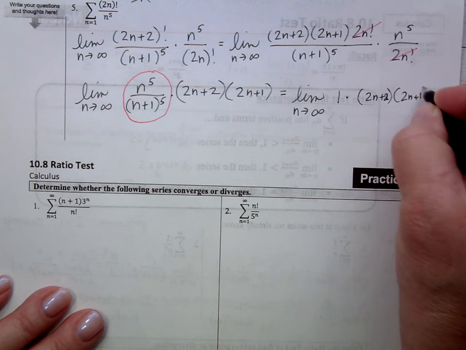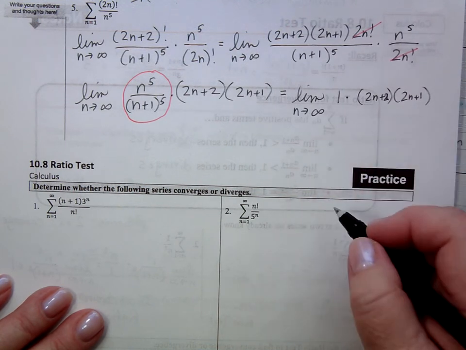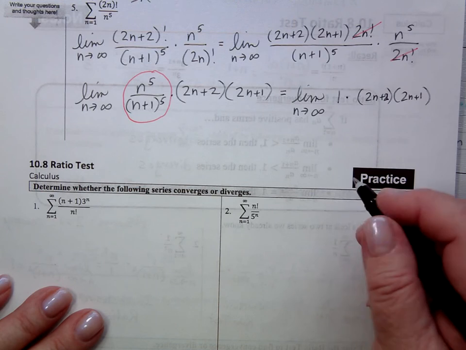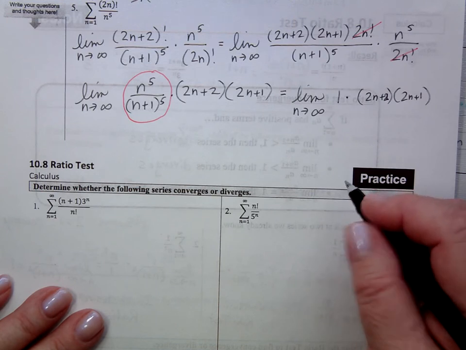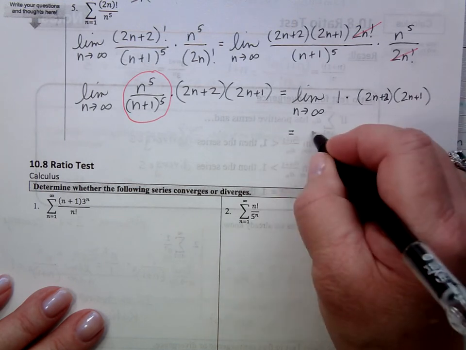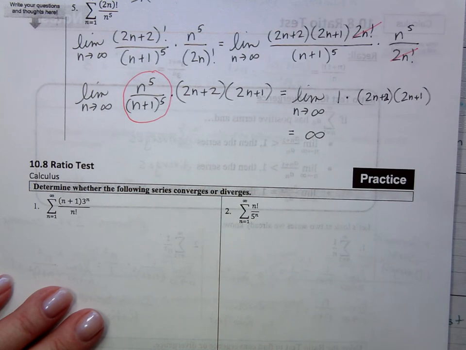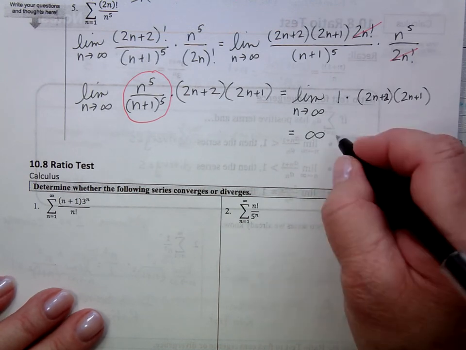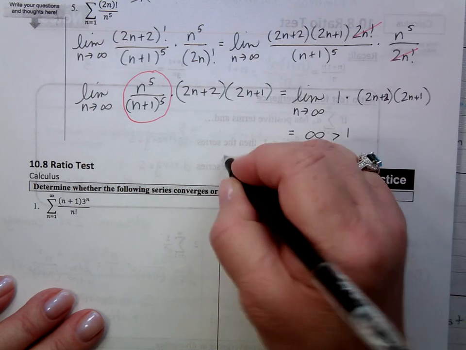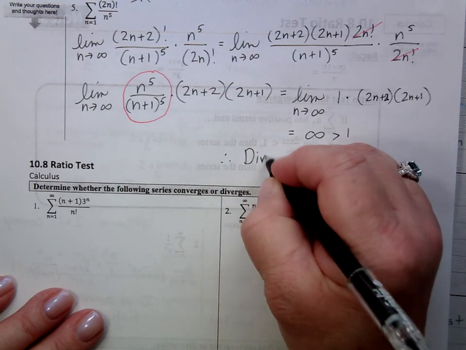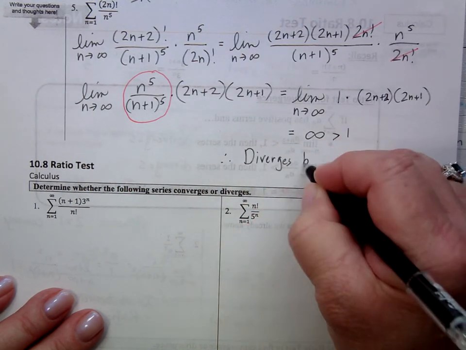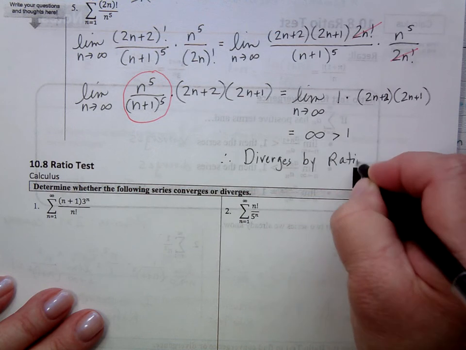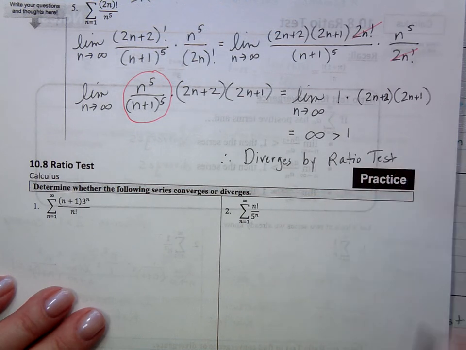What happens if I put an infinity into those? 2 times infinity plus 2 times 2 times infinity plus 1. However I look at that, that's still going to be infinity. And infinity is greater than 1, and therefore I know that this guy diverges by the ratio test. So there's an example of one that would be divergent.